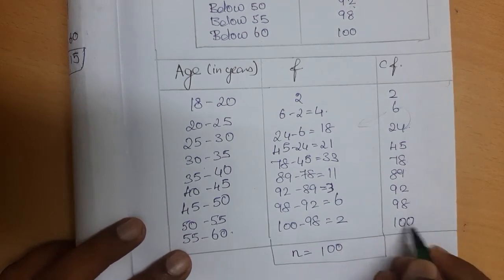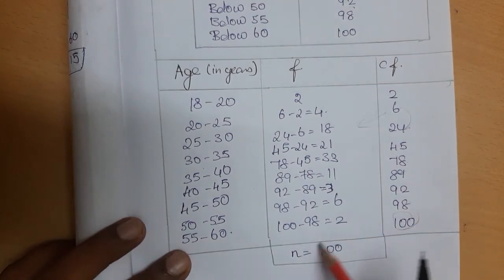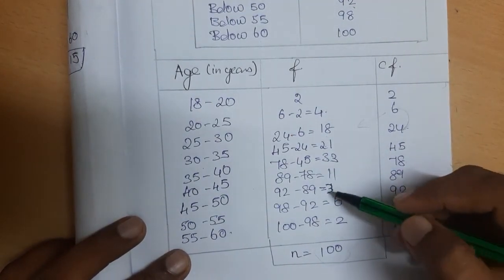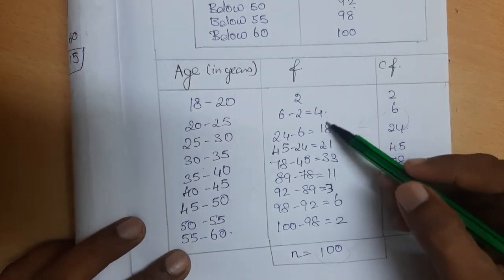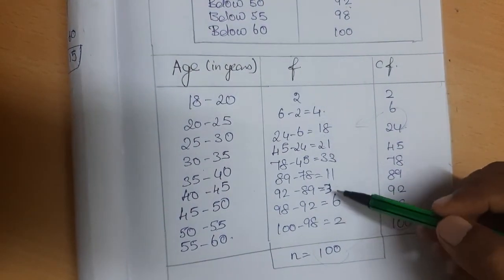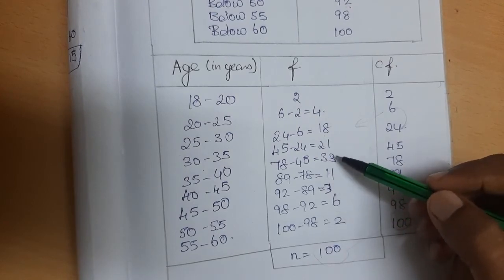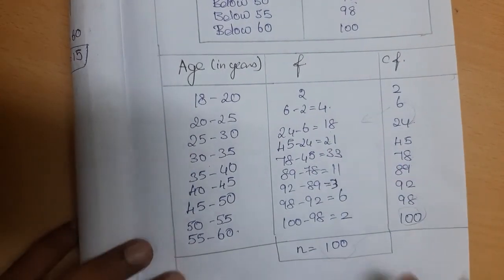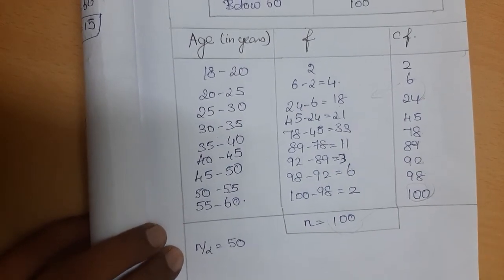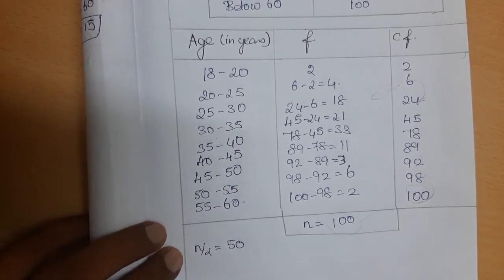That's what we already did here. You can just add and check: 80, 90, 95, 100. Yes, it's 100. So n by 2 is 50. For 50 or the value greater than that, we have to find the median class.